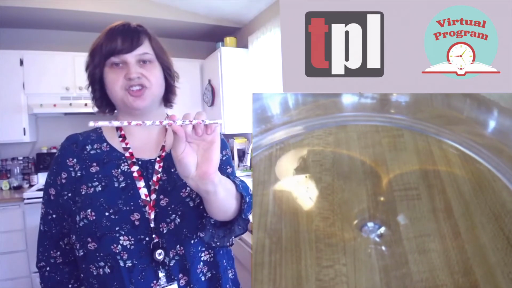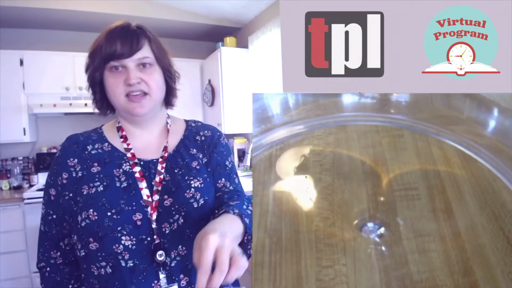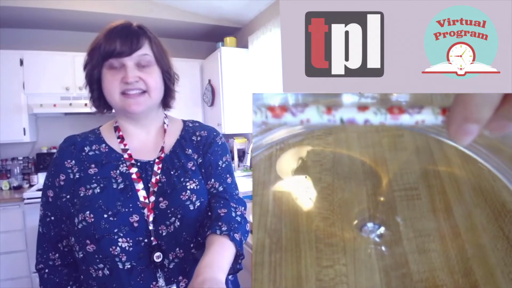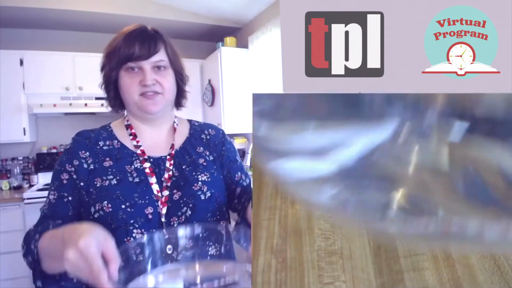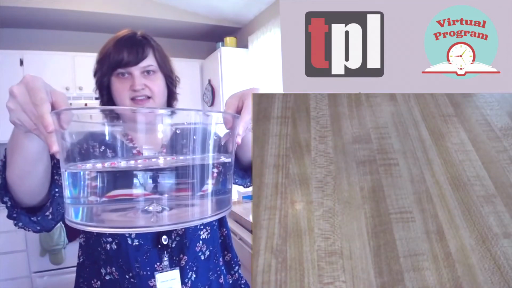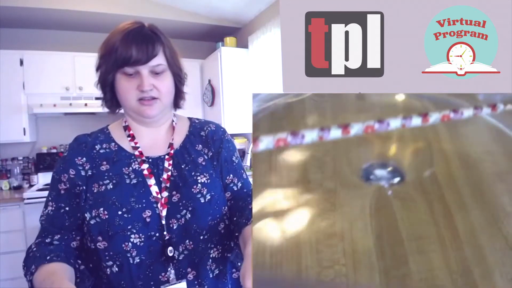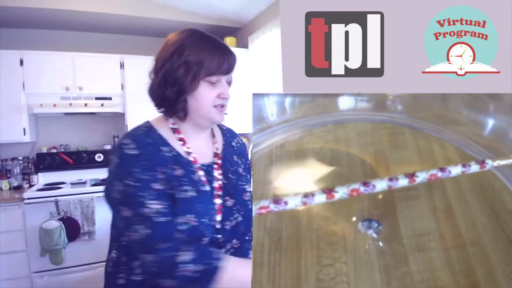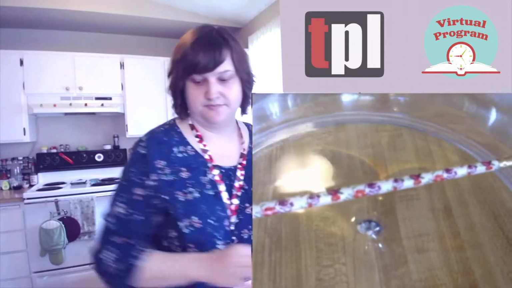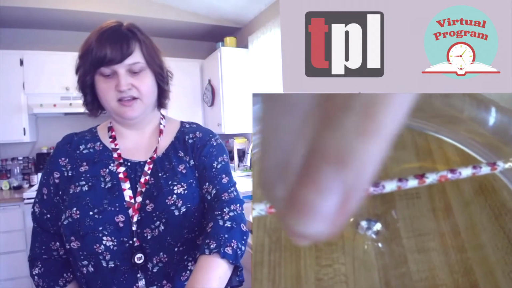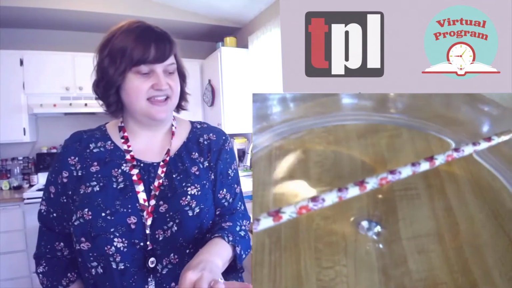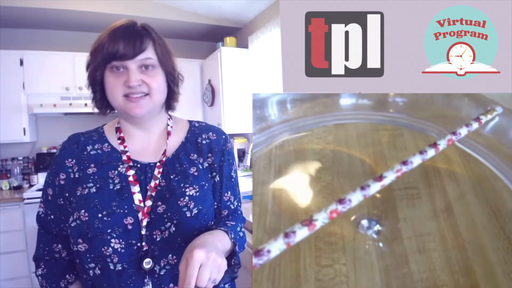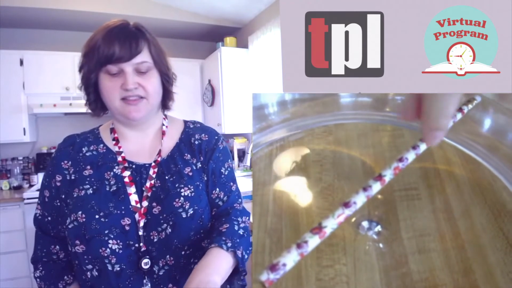So I have just an unsharpened regular pencil. I'm gonna drop it in and let's guess if it floats or sinks. Looks like it is floating. You can see that in there. All right. So our pencil floats. That means that the pencil is less dense than the water, and therefore it's floating.